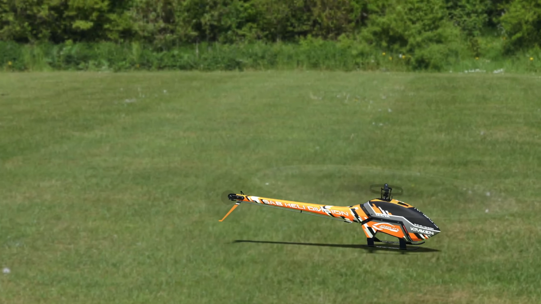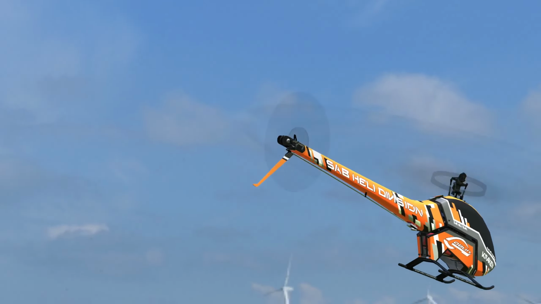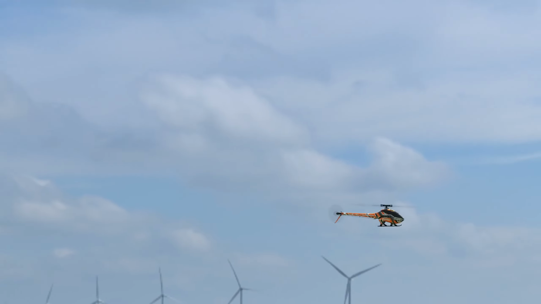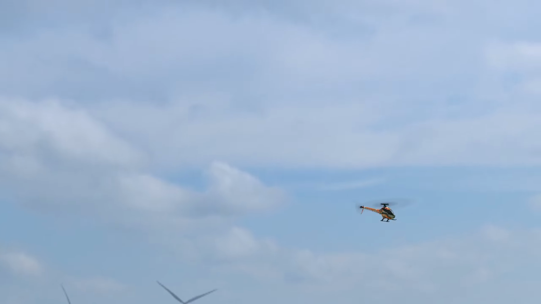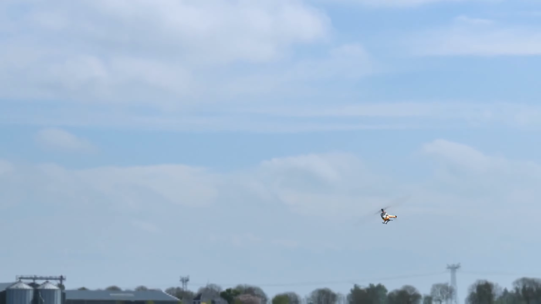Whoa! I think I crashed against the trees. And on a circuit towards the right and towards the left.